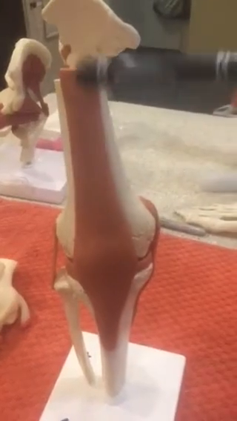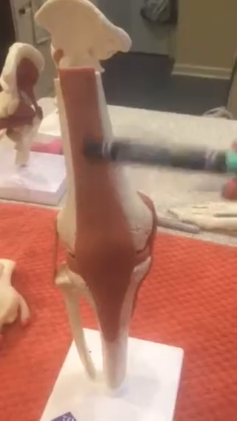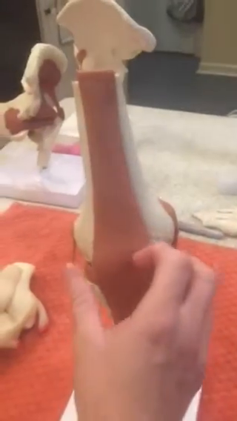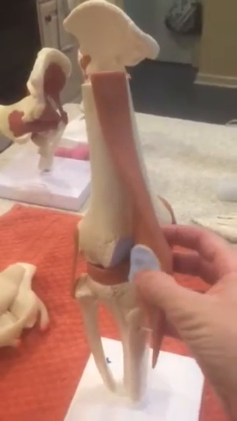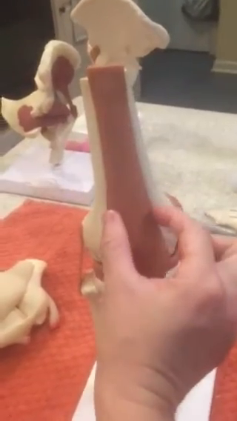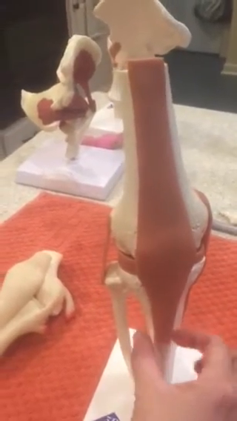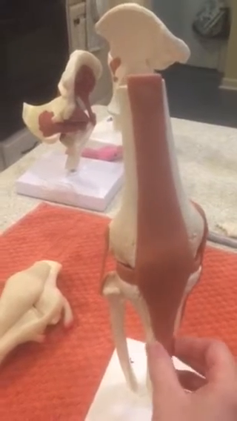So remember, all four of the quadriceps converge into this one quadriceps tendon, which then houses the patella, or the kneecap. And that structure still continues on down into its distal attachment, the tibial tuberosity.